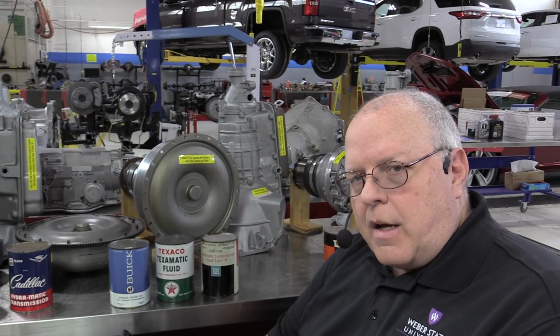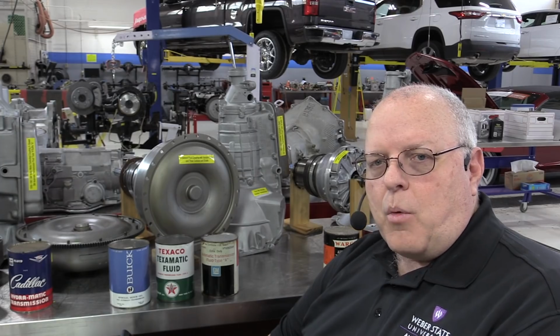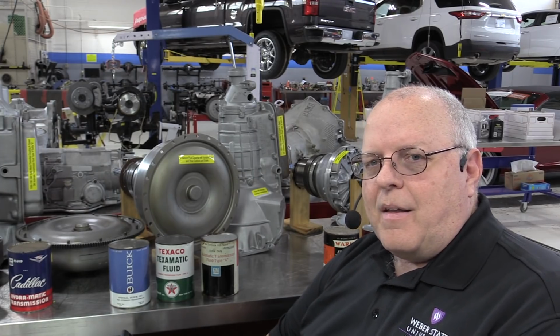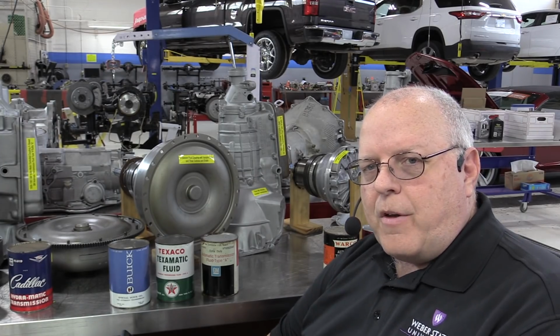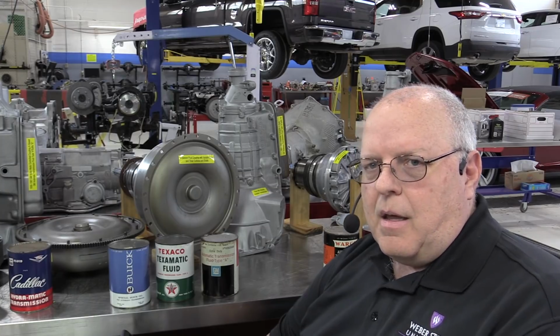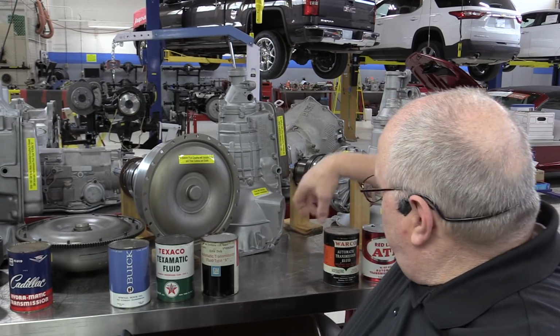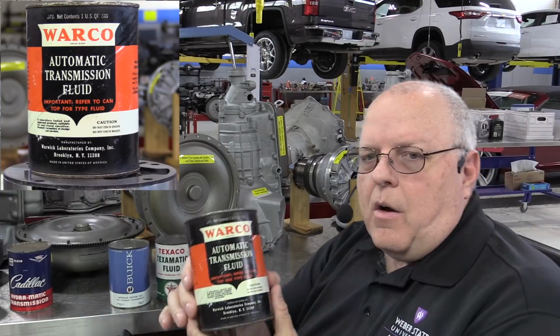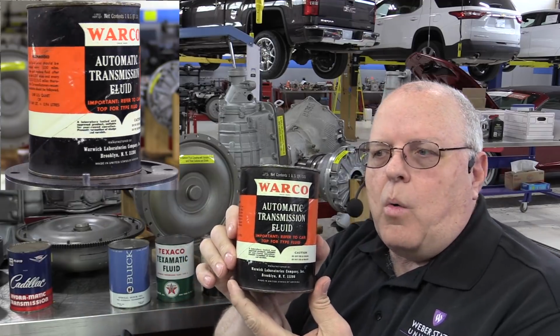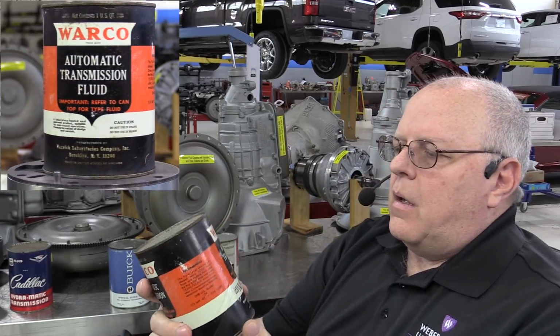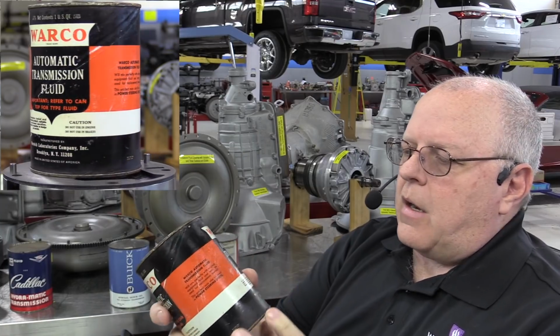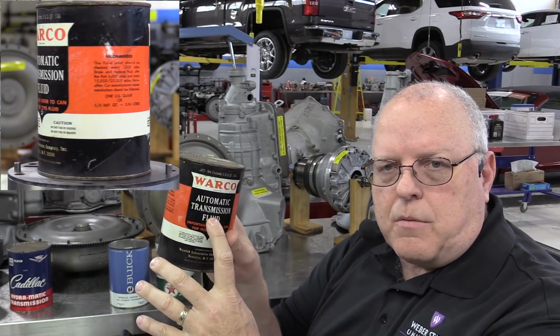Now, just like today, there were fluids back then that are either counterfeit or misleading. And I want to show you two of them from the 50s. This one right here is from a company called Warco. And if you look at the can here, it says automatic transmission fluid.